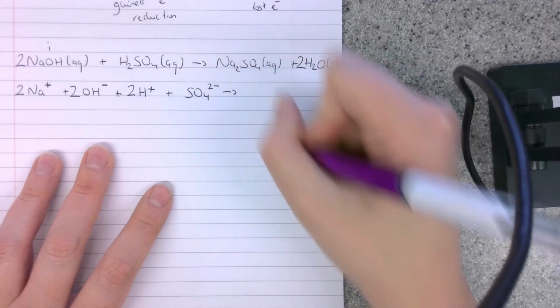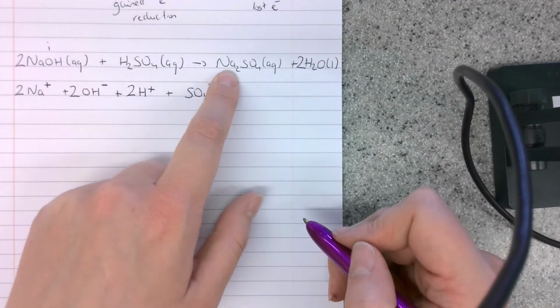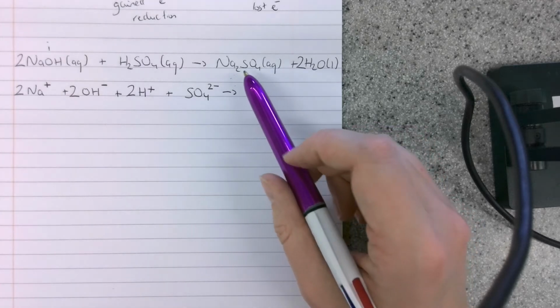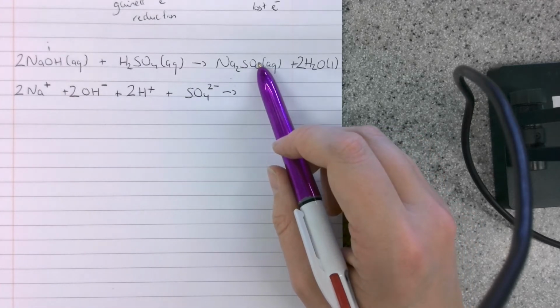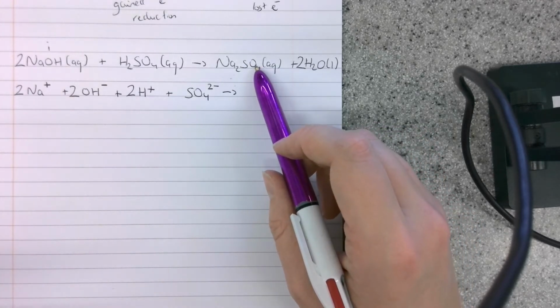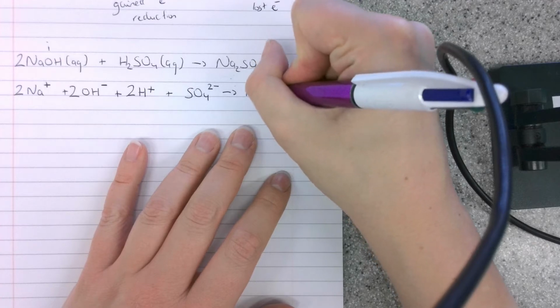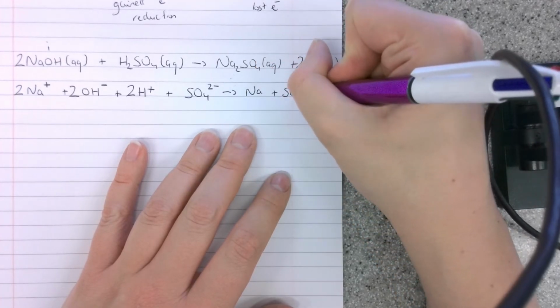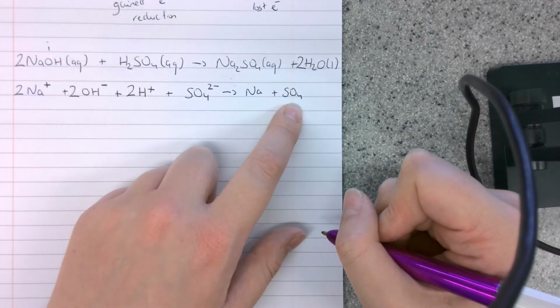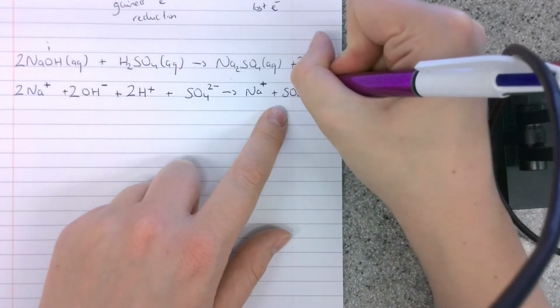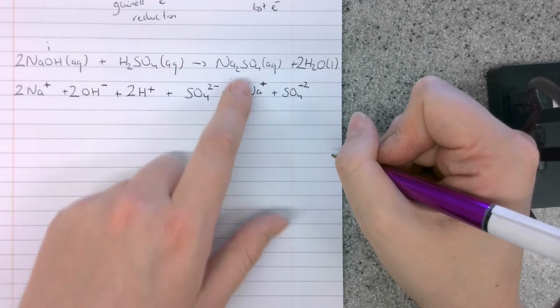If I come over here to the other side, I've got an ionic compound, sodium sulfate. Again, it's aqueous, so it will split into ions. And again, I'm not going to try to split sulfur and oxygen. When you see your polyatomic ions, which you need to learn off by heart, you never split them up. So it's going to split into sodium and sulfate, but those SO4 is going to stay together. Sodium ion has a plus charge, the sulfate ion has a -2 charge.